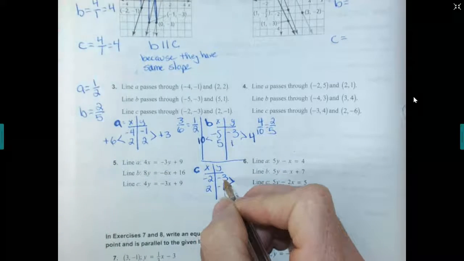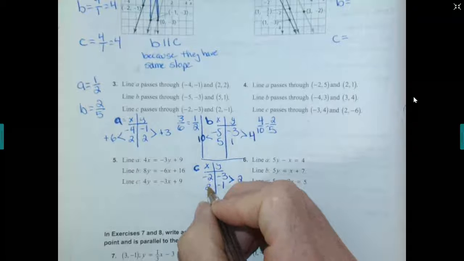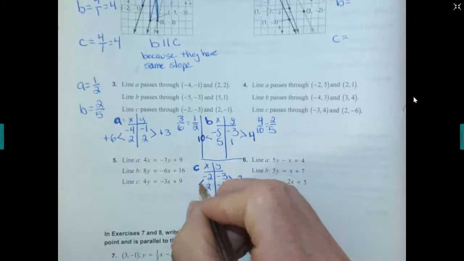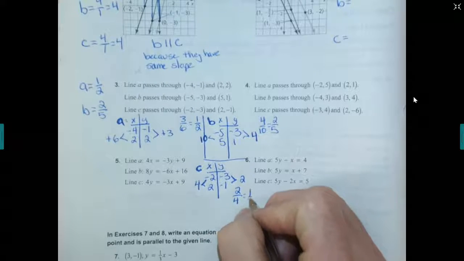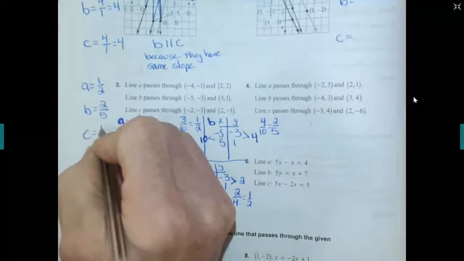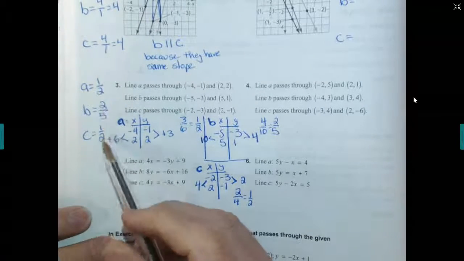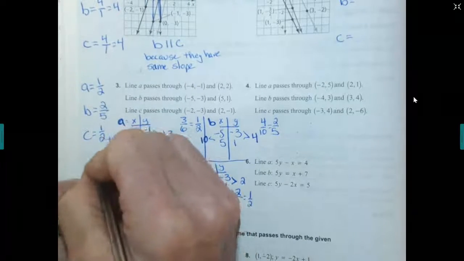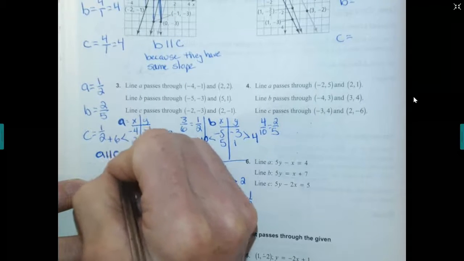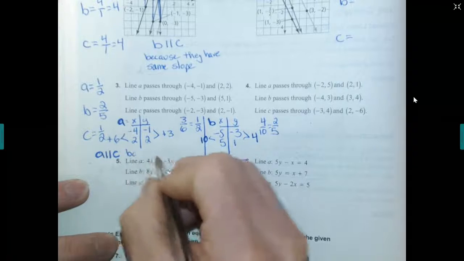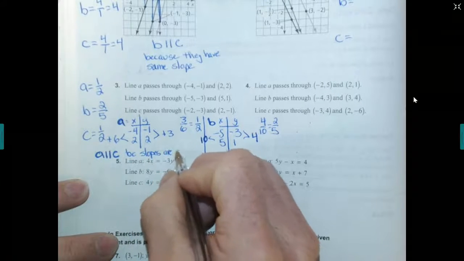So from -3 to -1 is +2. -2 to 2 is +4. So I have 2/4, which is 1/2. So C equals 1/2. So if I look at these, A is parallel to C because slopes are equal.